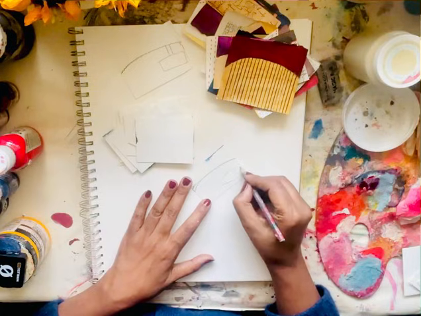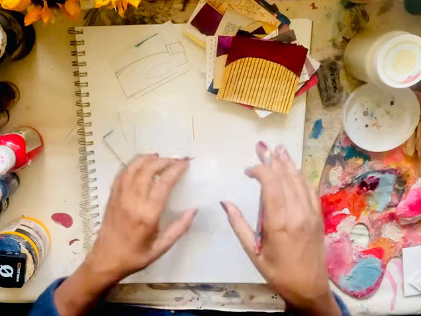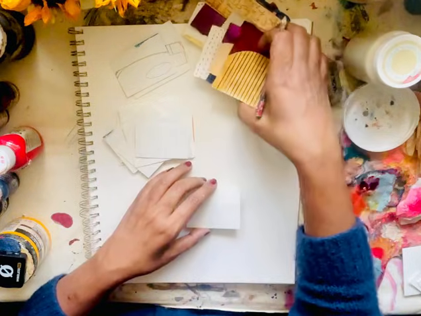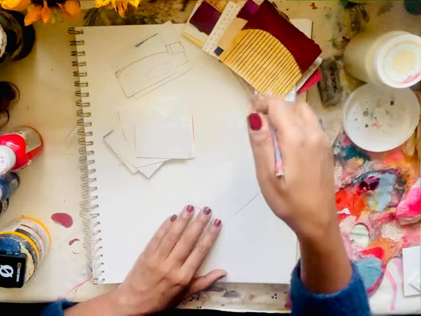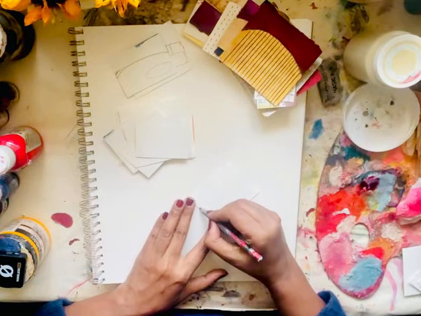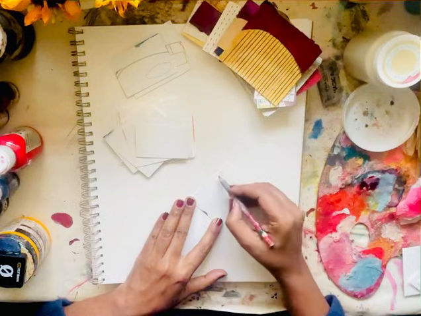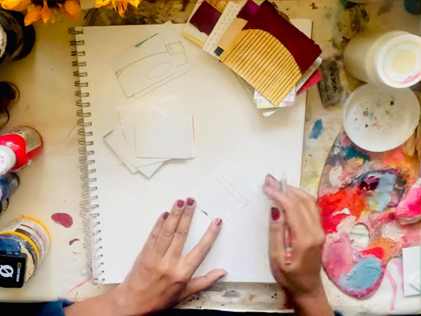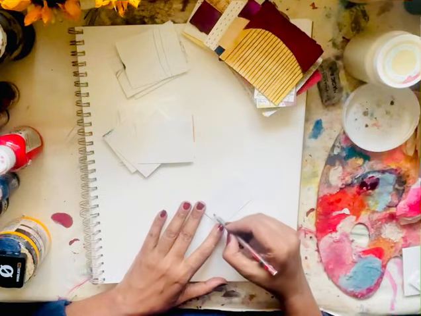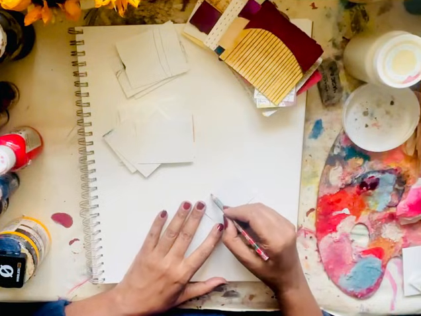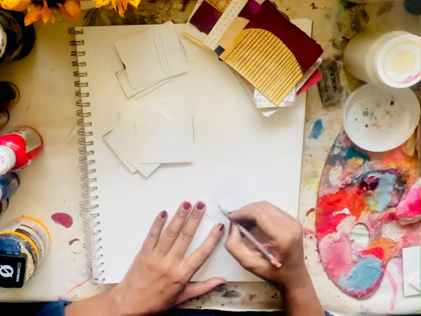So over here, I'm just making interesting shapes, and I'm trying not to replicate stuff that I've done in these little vignettes here. So I'm just going to go like that. And I'm going to do the cross because it's something I do like.